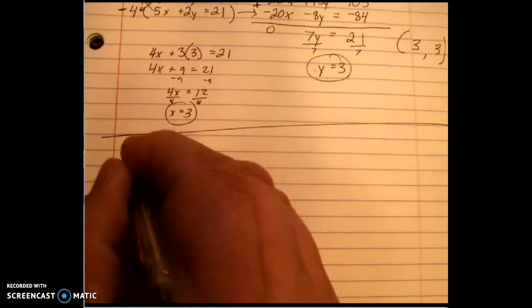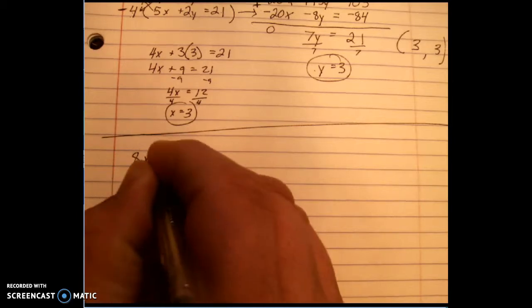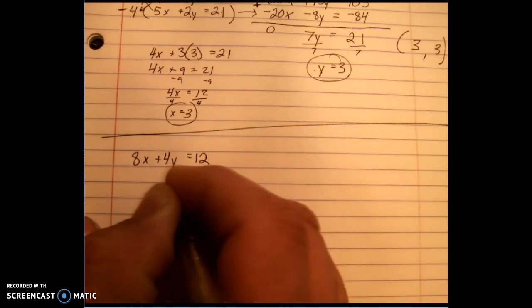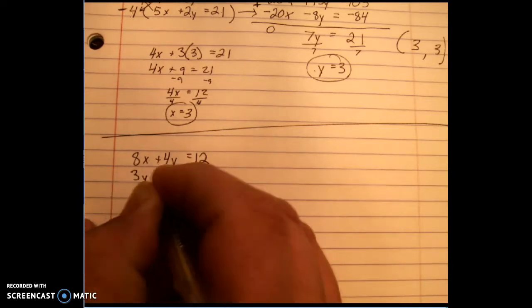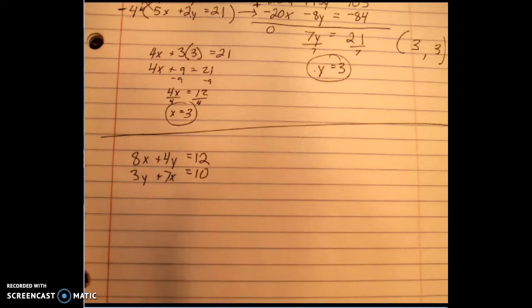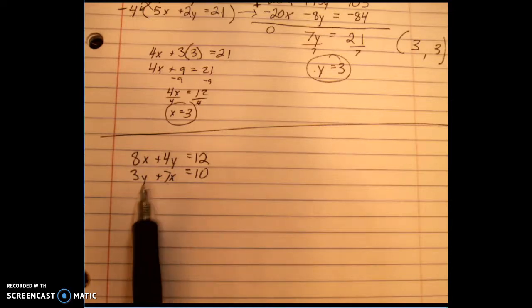Here we go. 8x plus 4y equals 12. 3y plus 7x equals 10. When you look at that, hopefully something is jumping out at you right away. That is, the x and y are flipped around.